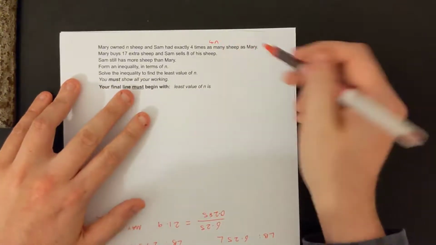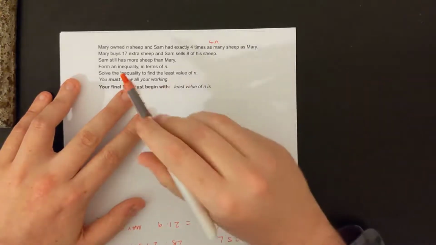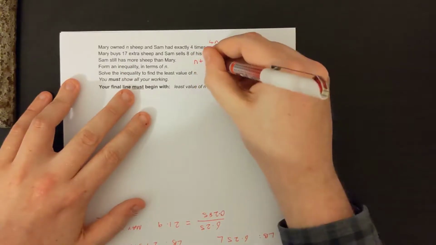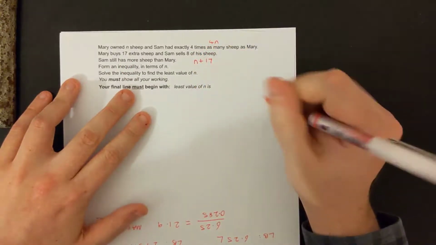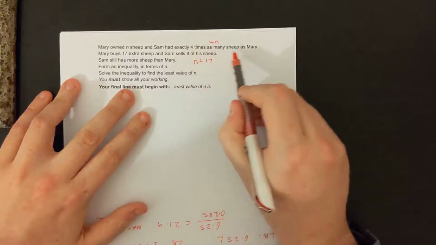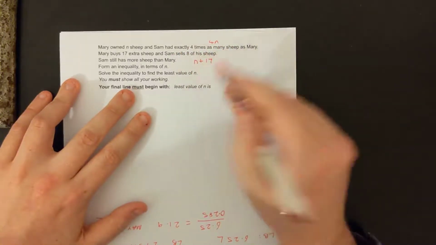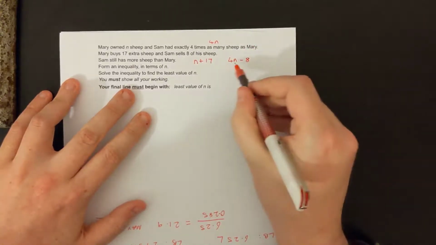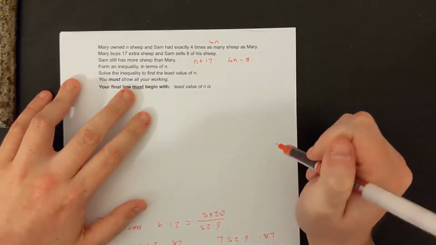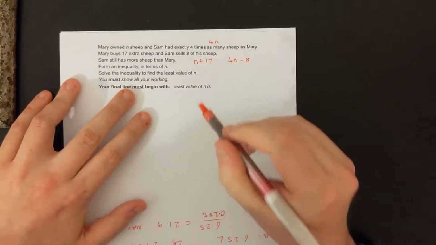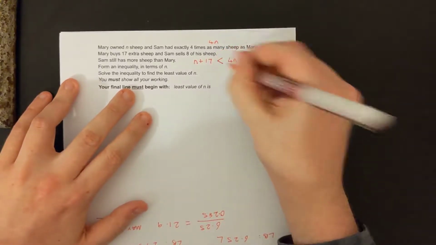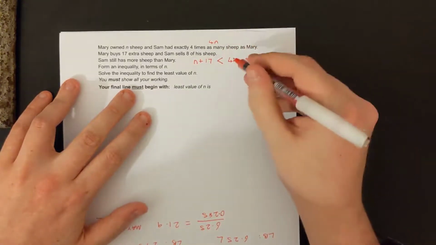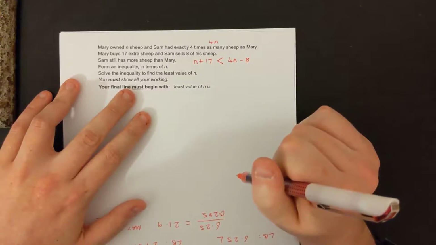So, there are lots of things here to think about. First, though, Mary buys 17 extra sheep. So Mary has n plus 17. Sam had exactly 4 times as many sheep as Mary, so that's 4n, and then sold 8 of them. So that's 4n subtract 8. And Sam still has more sheep than Mary. So 4n minus 8, Sam's sheep, is greater than n plus 17.